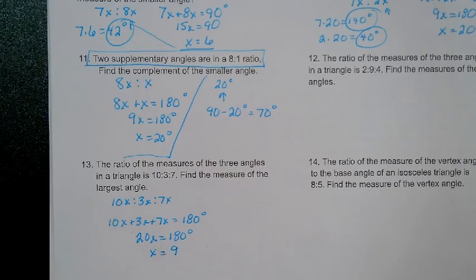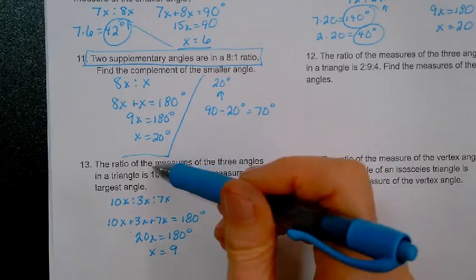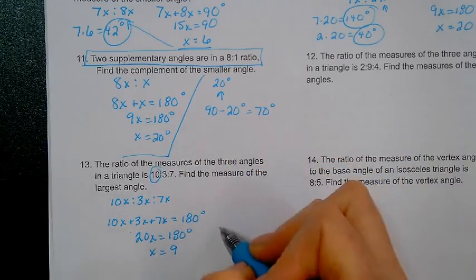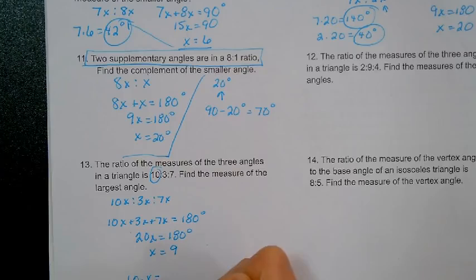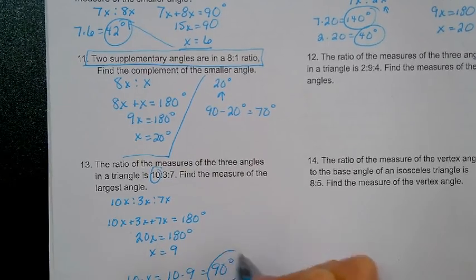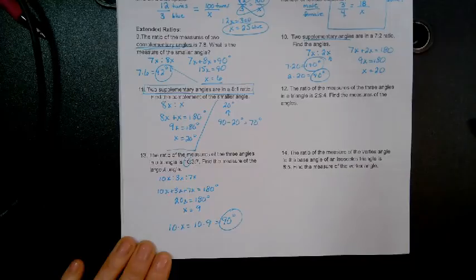So by setting these ratios all added up equal to 180, we get x equals 9. If we want to find the measure of the largest angle, that's going to be this one right here. It's represented by 10x. So 10 times x is 10 times 9, which is 90. So the largest angle is 90 degrees. And you'll do the same thing for number 12 that you were doing for number 13. But notice we're just putting an x after the ratio number, and then we're making an equation.